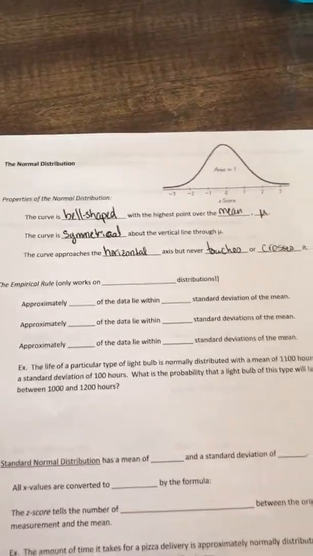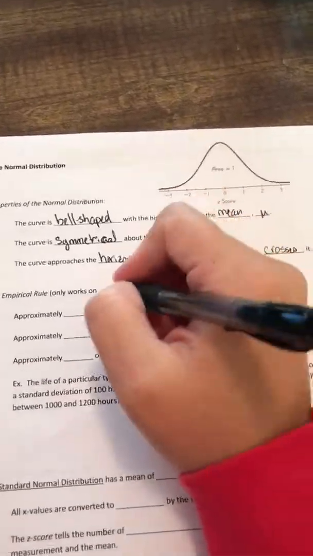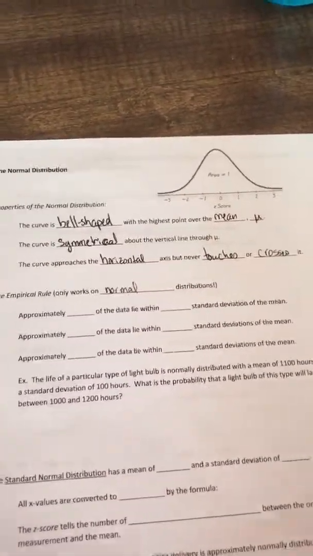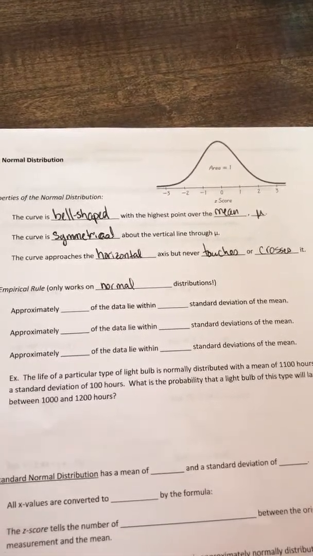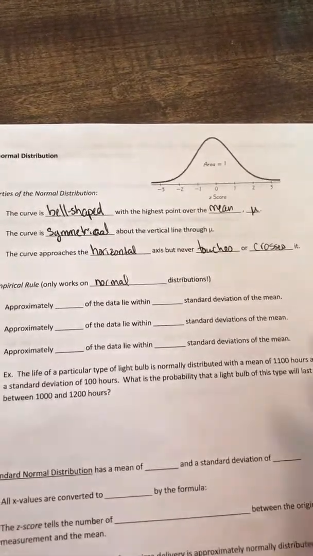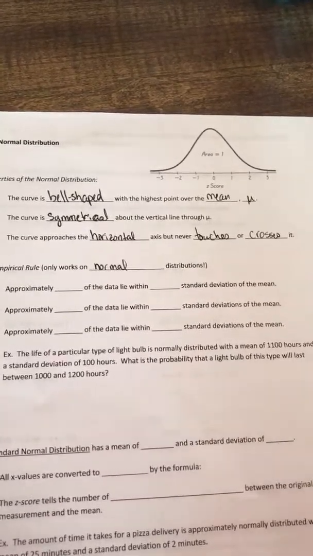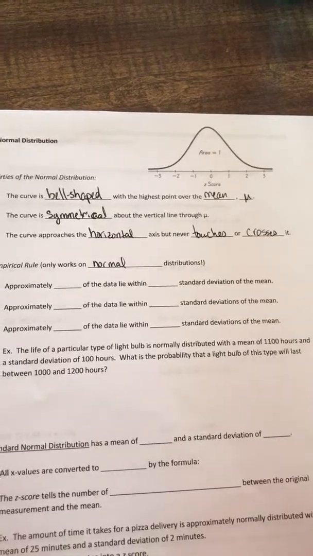So the empirical rule that goes with normal distributions only works on normal distributions. We hinted at normal distributions before when we were doing the total points scored in the Super Bowl, when I did a standard deviation example. I said we'd talk about it again later.